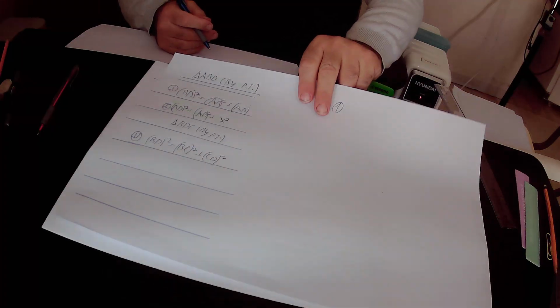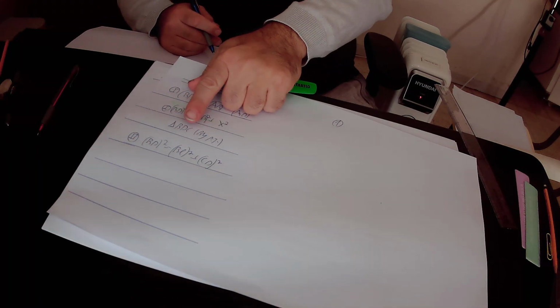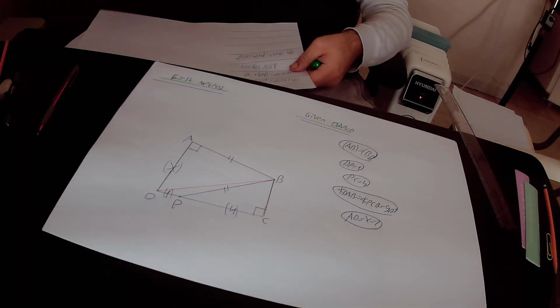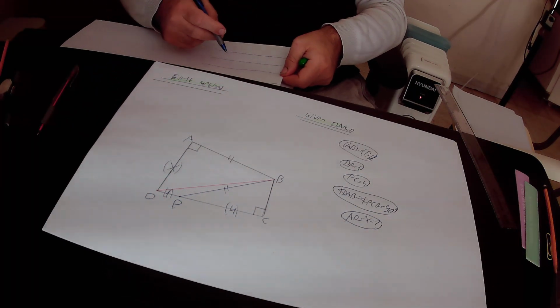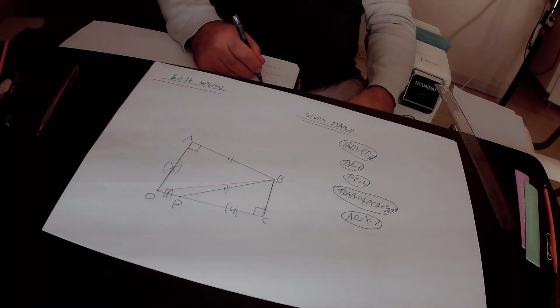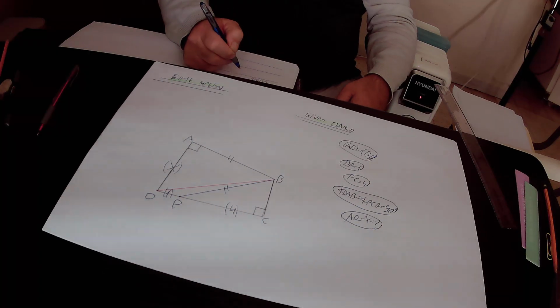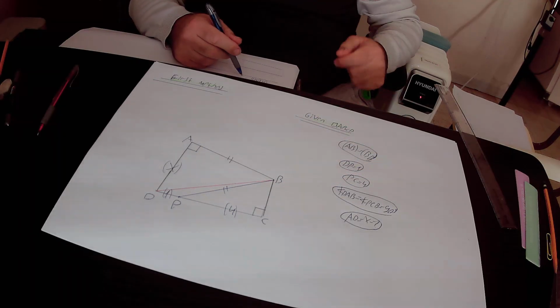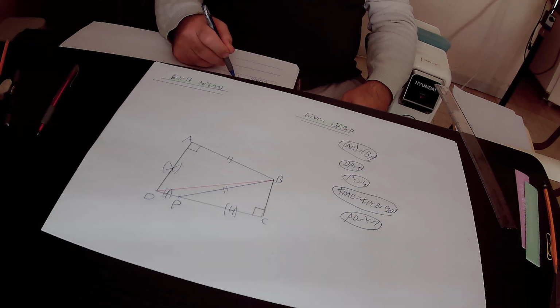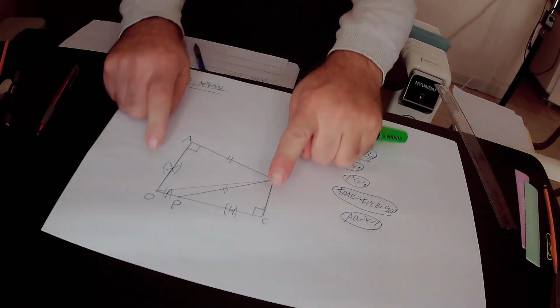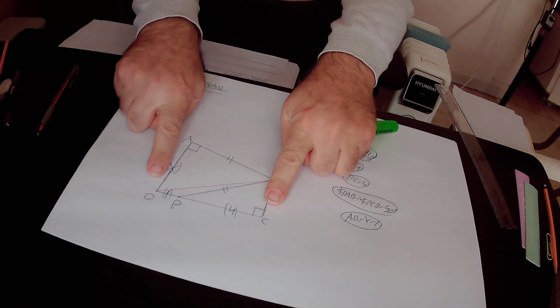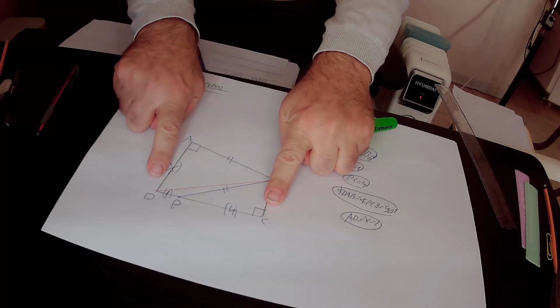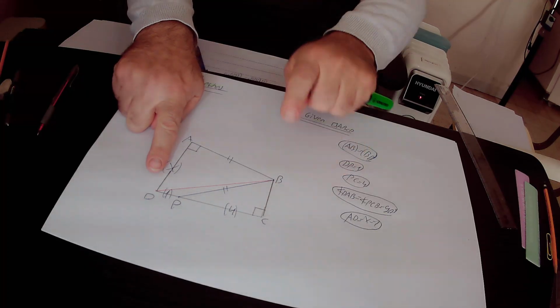BD squared, that is the square of the hypotenuse, equals BC squared plus CD squared. BD is the missing hypotenuse, so we leave it as it is. It is BD squared equals BC squared. BC is also the missing side, so we leave it as it is. It is BC squared plus CD squared. CD in total equals 1 plus 4, that is 5, therefore CD squared equals 5 squared, that is 25.